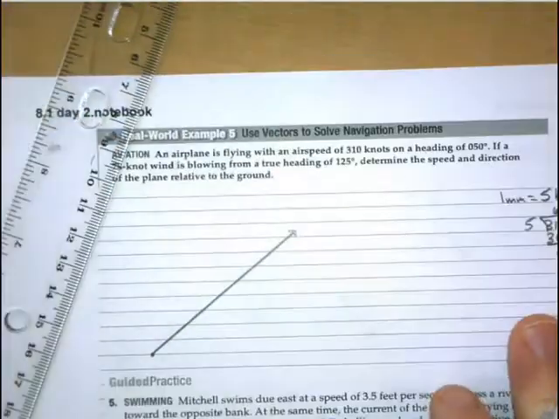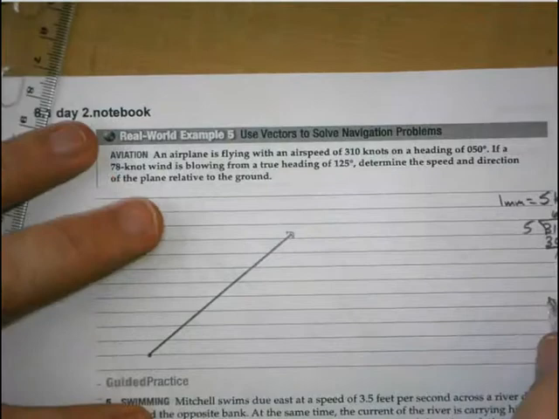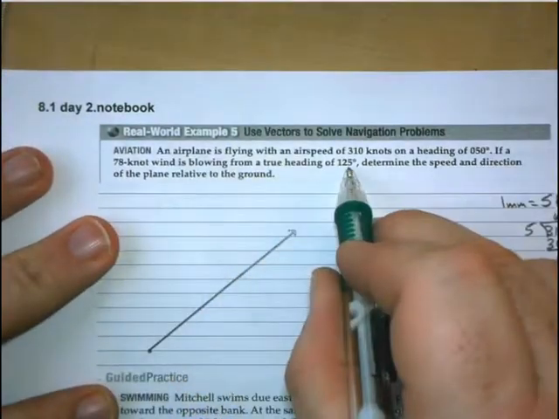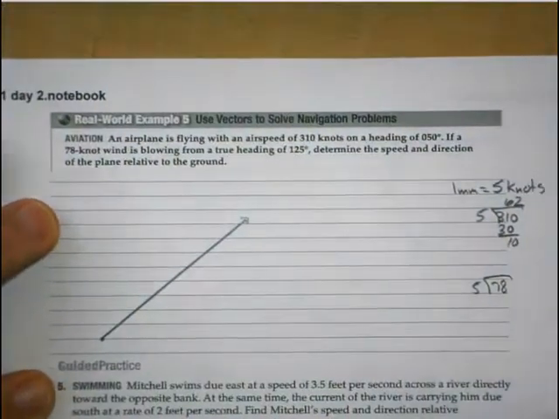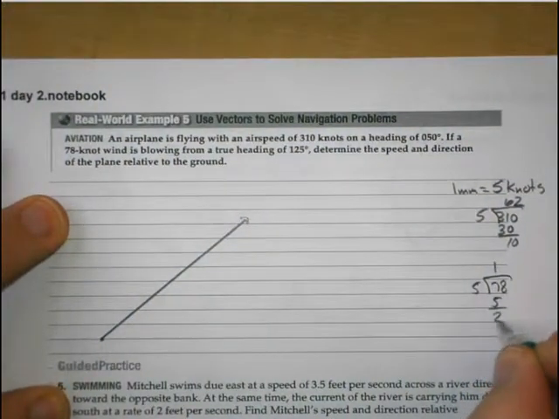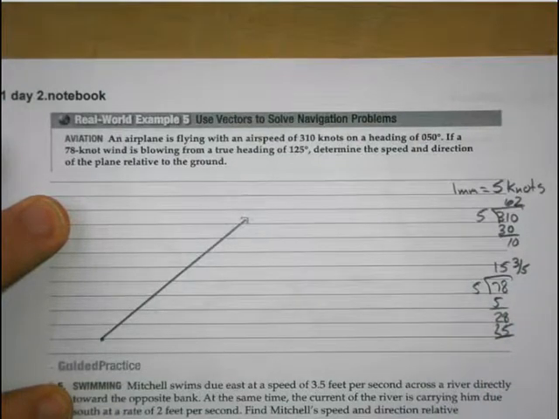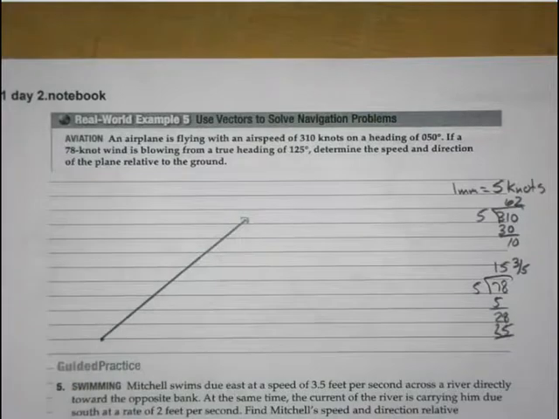Then we need to take 78 divided by 5 because we're going to go 78 knots at 125 degrees. That's 15 and 3/5. So let's say almost 16 millimeters.